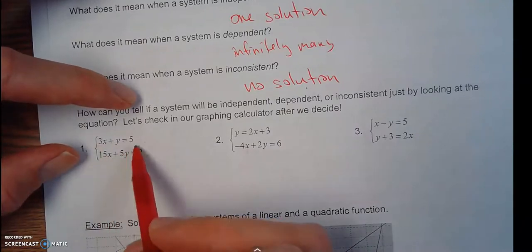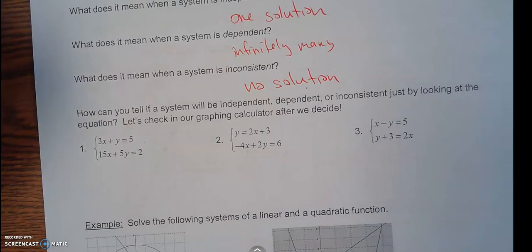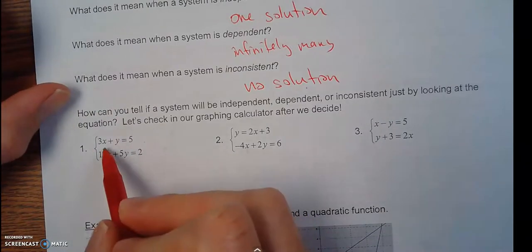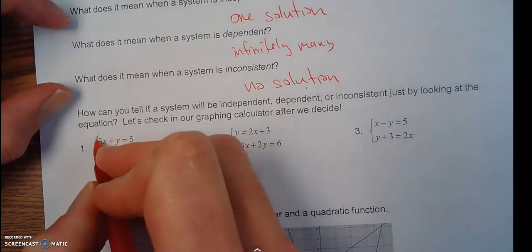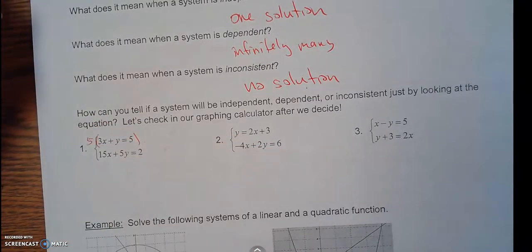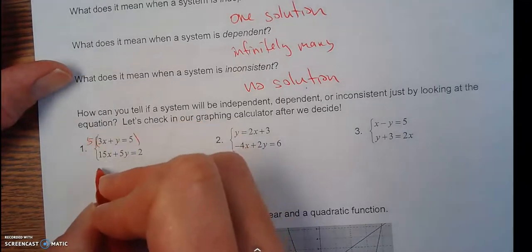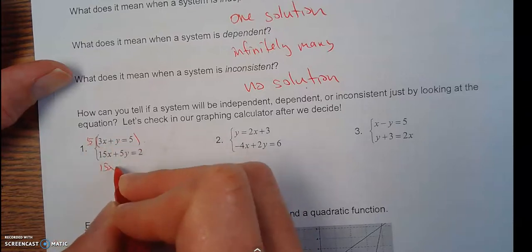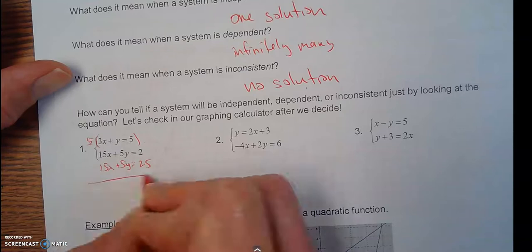So when I look at this guy, and this is kind of reviewing some solving by elimination, but if I want to get rid of the x's, I need to make this the same as that. So if I took everything times 5 here, okay, so I try to get the proportions the same. So 5 times 3x would be 15x. 5 times y would be 5y. 5 times 5 would be 25.